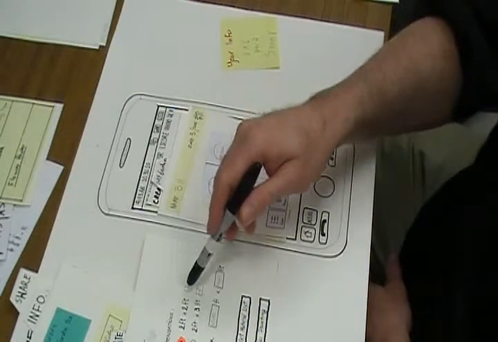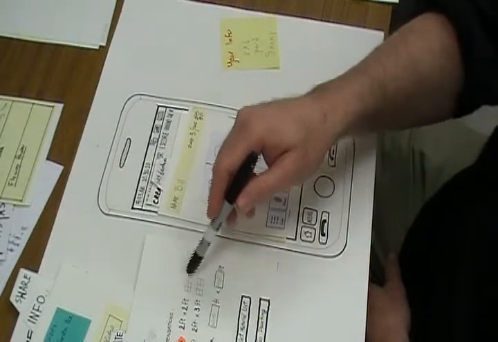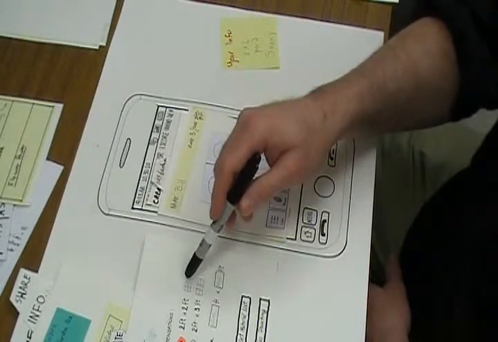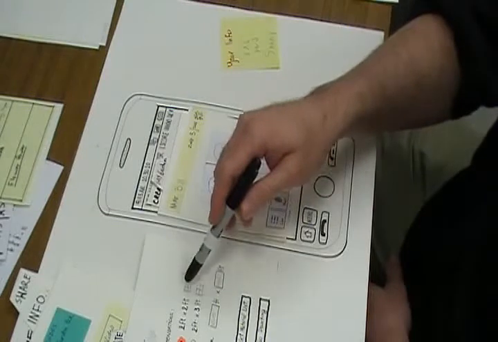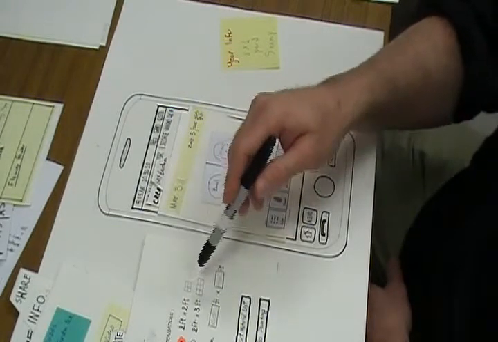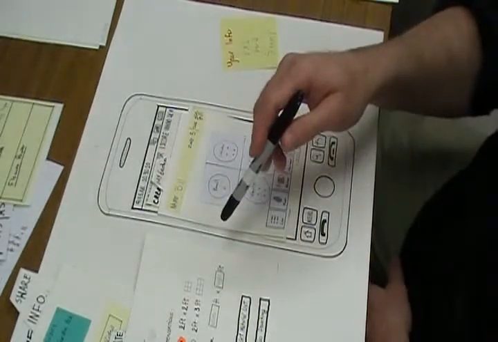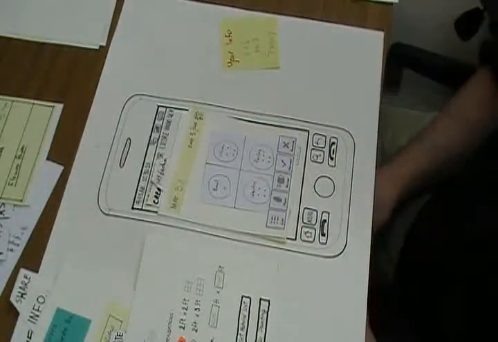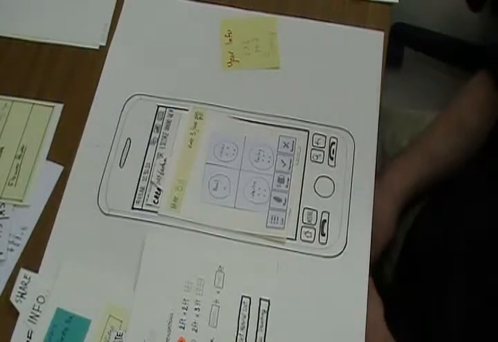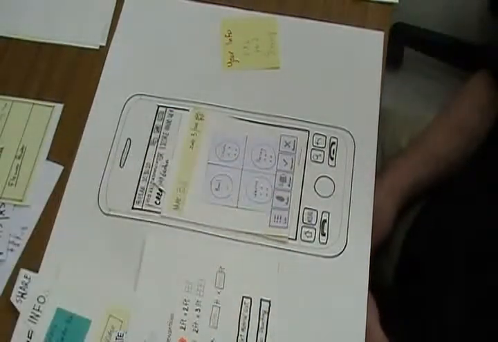And maybe when you're actually dealing with realistic icons, instead of just being boxes, these would look more like planters or something, which would tie in graphically. Yeah. Right.